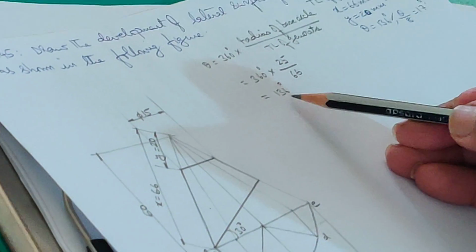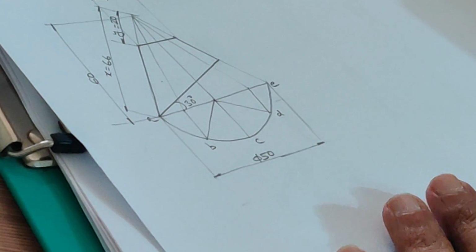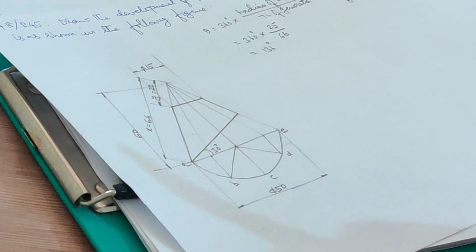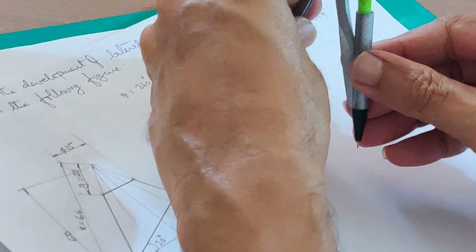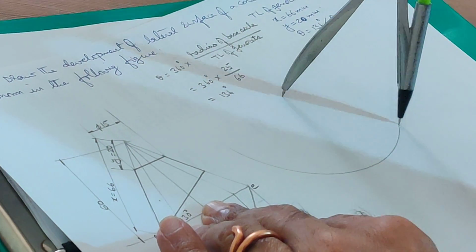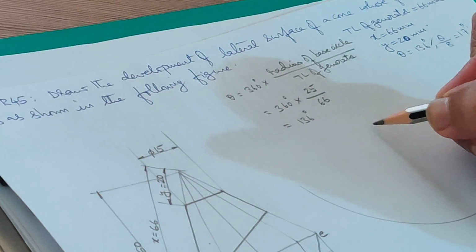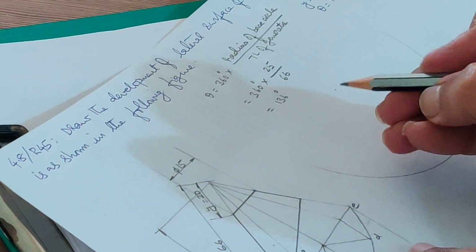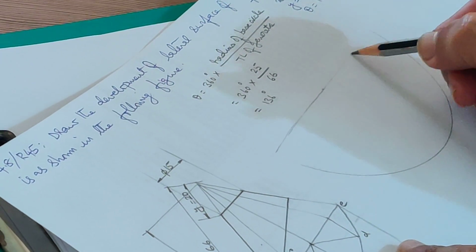So I need this theta value and also the true length of the generator if I have to draw the development of a cone. So I will draw an arc here now with the angle as 136 degrees and the radius as 66. Now the angle has to be 136. If I start from here, the horizontal line, this is 180.